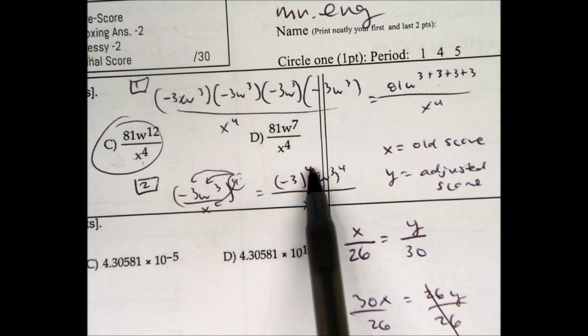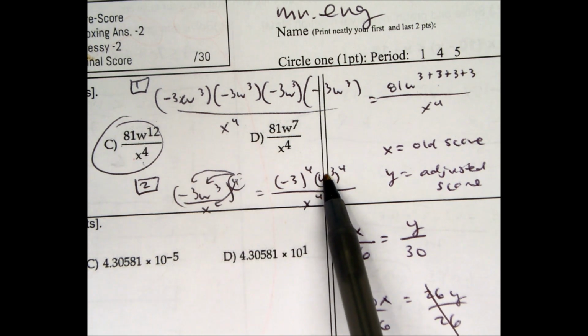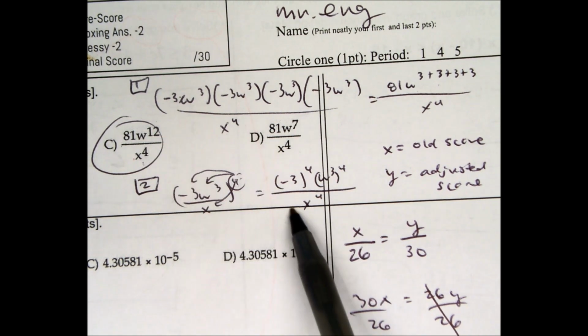So that would be negative 3 to the 4th power, which is 81. W to the 3rd power, so that's the 3 times 4, that gives you the 12, and then x to the 4th.